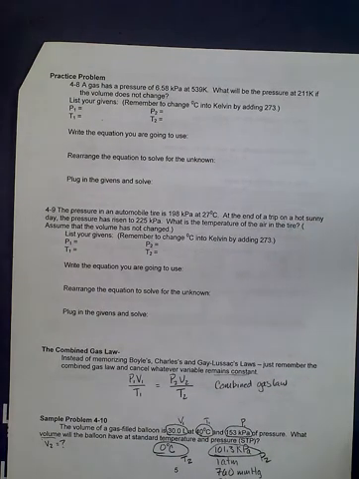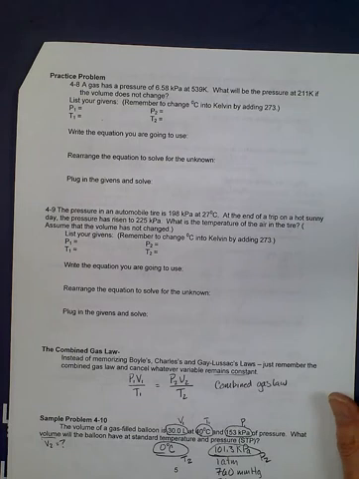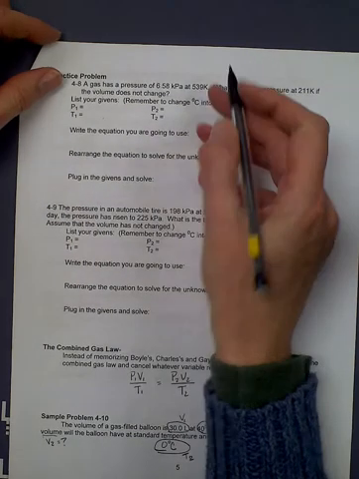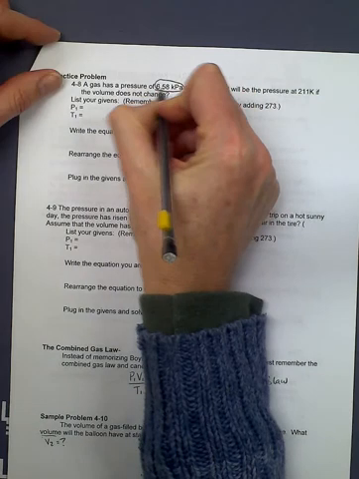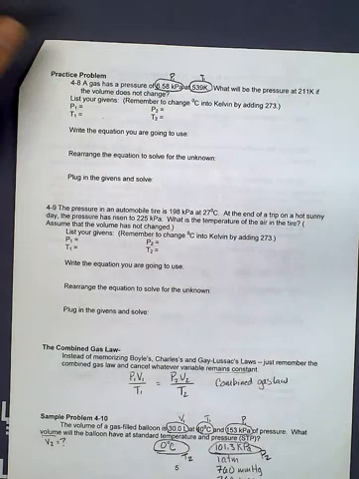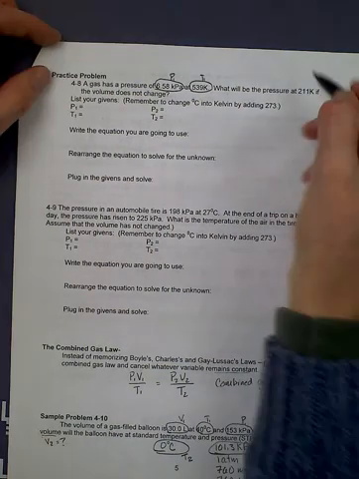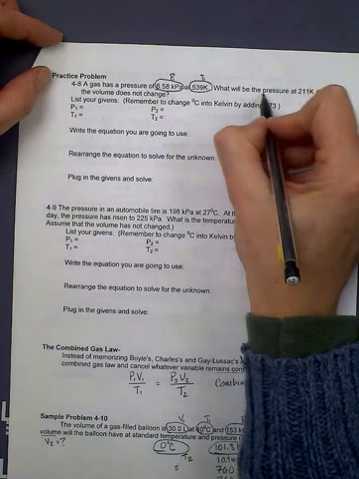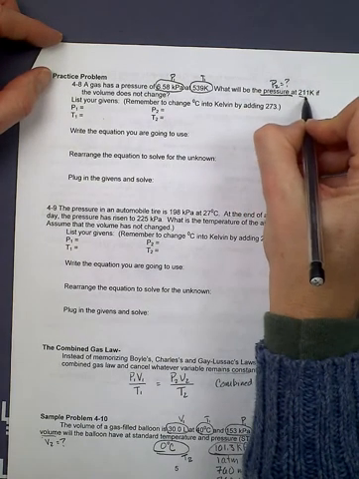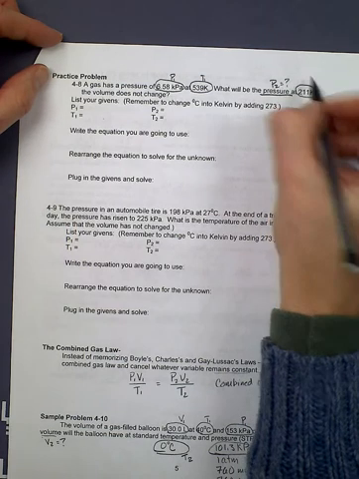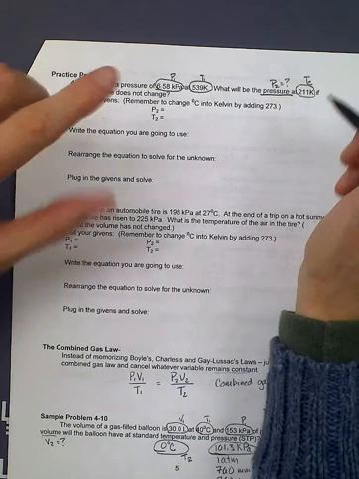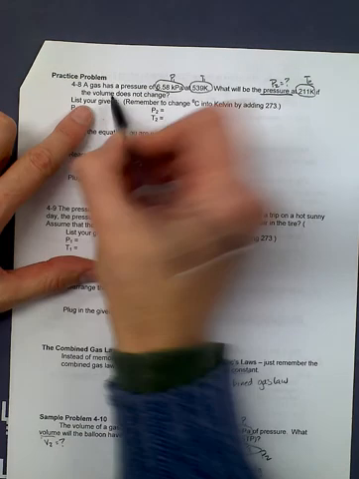And we have a gas. It has a pressure of 6.58 kilopascals at 539 Kelvin. So we've got our first pressure, P1, and our first temperature, T1, nicely given to us in Kelvin, so we won't have to add 273. What will be the pressure? So we're looking for P2 at 211 Kelvin. So we've got our T2. Again, it's given to us in Kelvin, so we don't need to add 273. And the volume does not change.